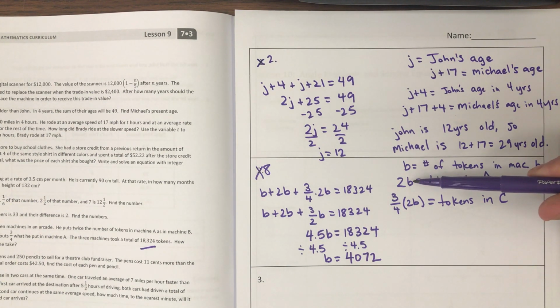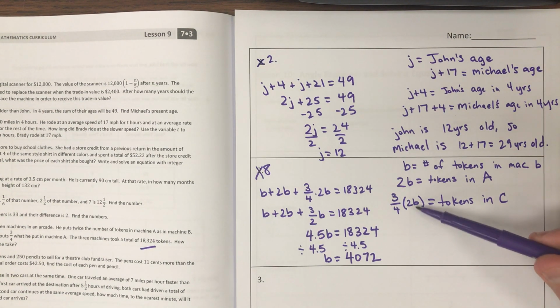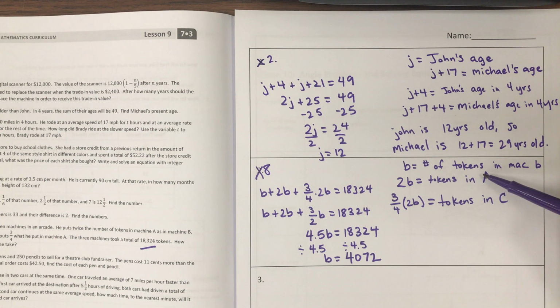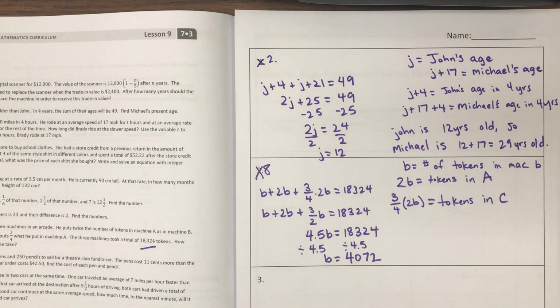I'm going to leave it up to you to figure out how many tokens are in machine A now, which is 2B, and how many tokens are in machine C, which is 3/4 of 2B, but you will have already figured out what 2B is because you had to figure out how many tokens are in machine A. So it's just 3/4 of whatever you get when you do that. And I'm going to leave that to you.